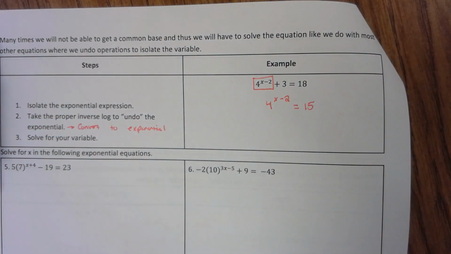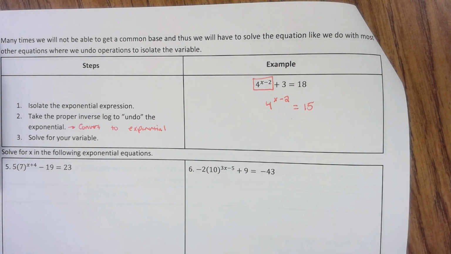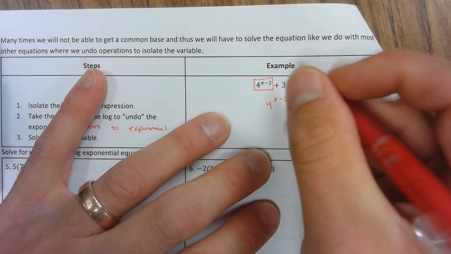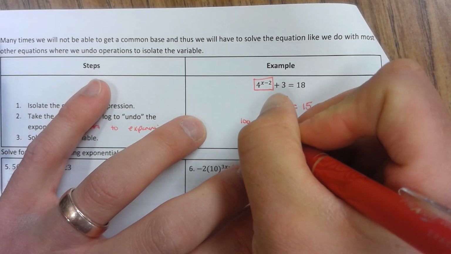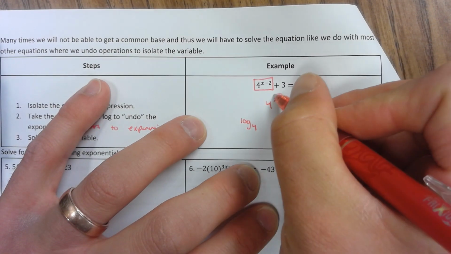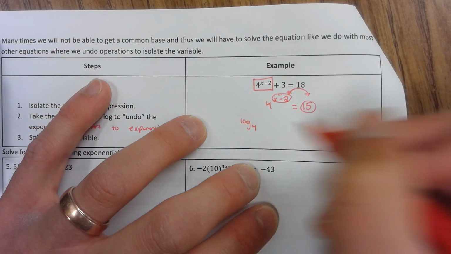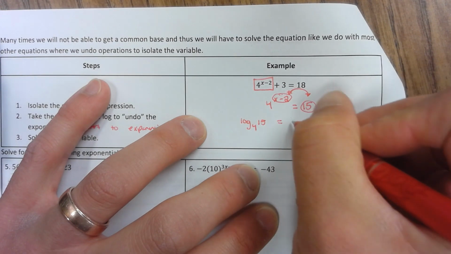And this is one of the first things we did with logs, where we take an exponential equation and we convert it into its corresponding log expression. So what that ends up being is log base 4, keep the base the same, and then change the position of the other two terms. So the x minus 2 and the 15 switch. So now it becomes log base 4 of 15, and it equals x minus 2.